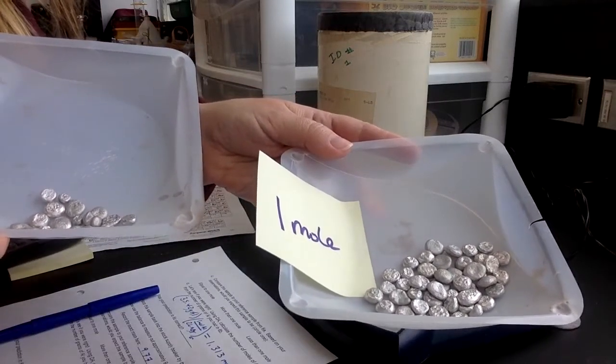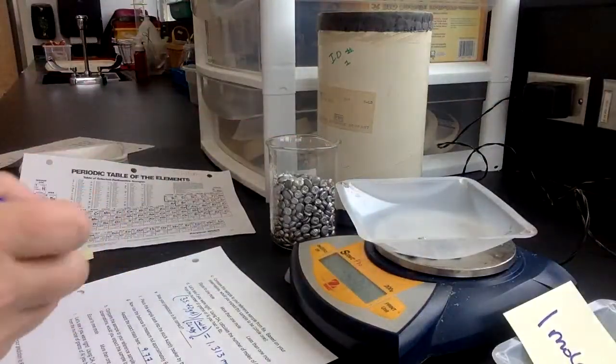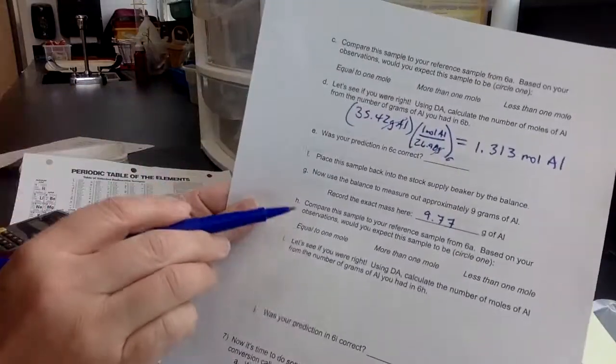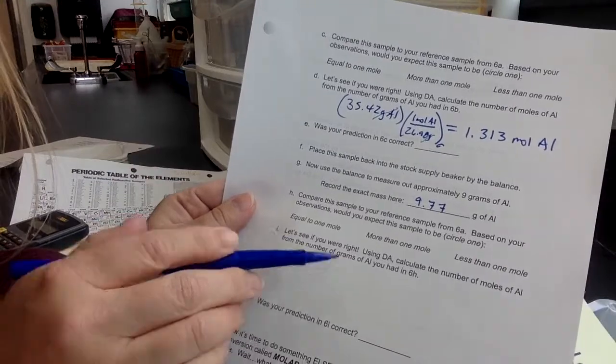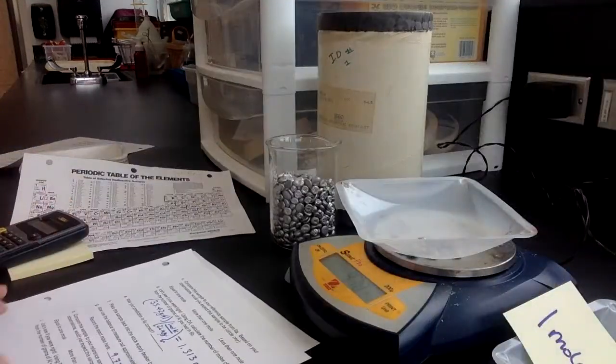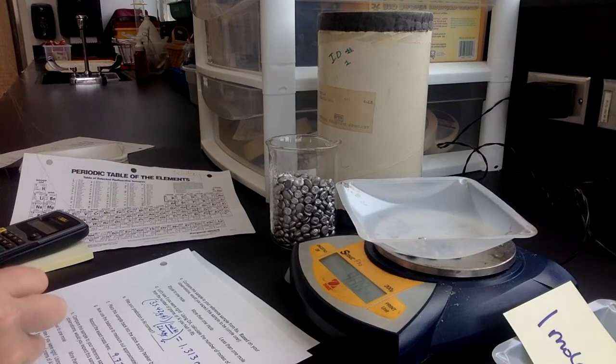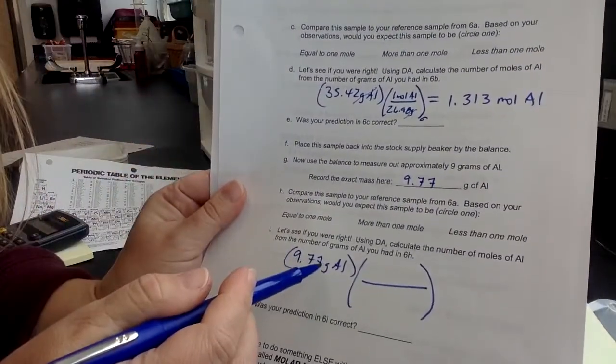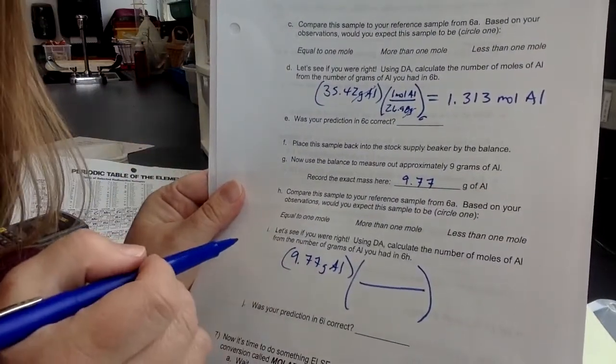Make your prediction there. All right, so you made your prediction. Let's see if you're right. Using DA, calculate the number of moles of aluminum from the number of grams. So 9.77 grams of aluminum. Once again, I'm setting up my problem. I want grams to go away because I'm trying to see if my mole prediction was accurate.